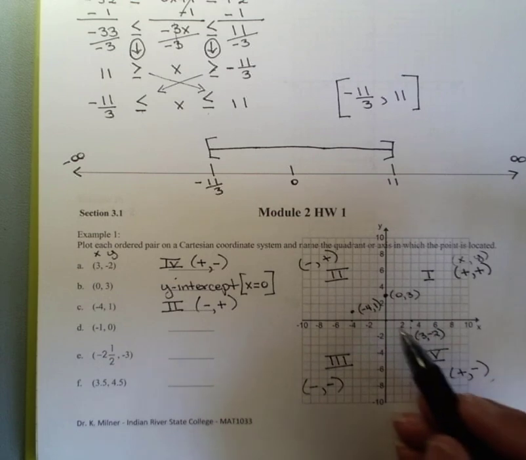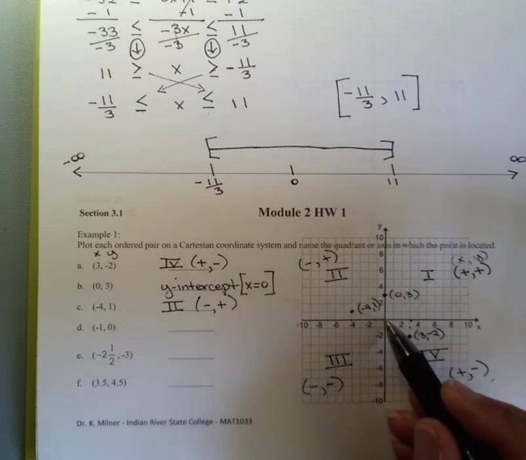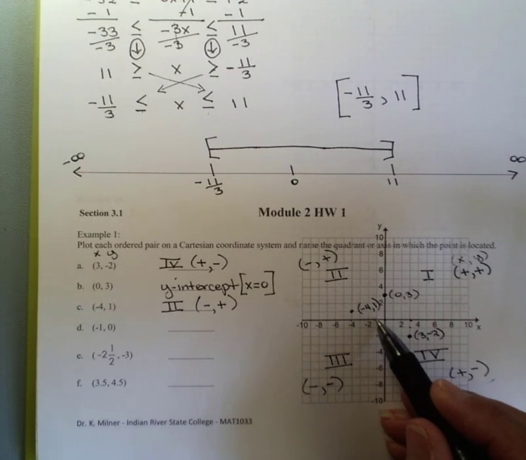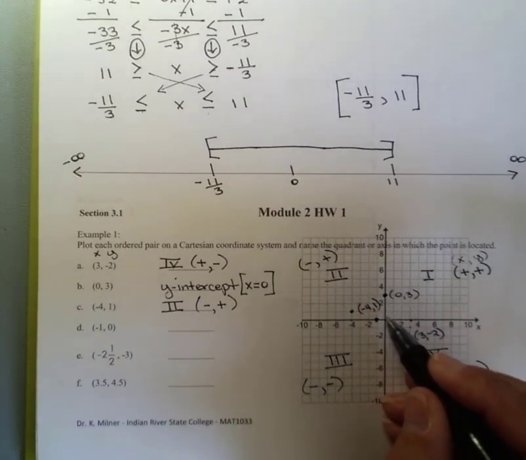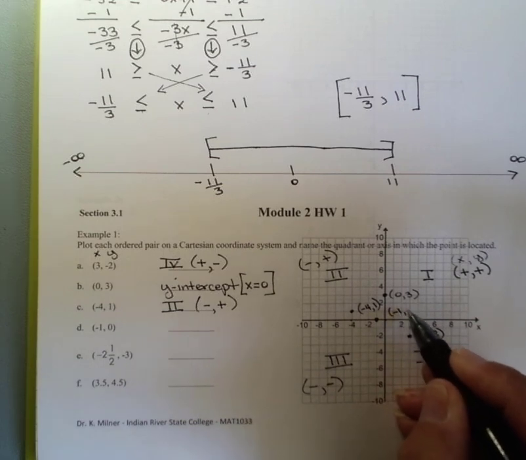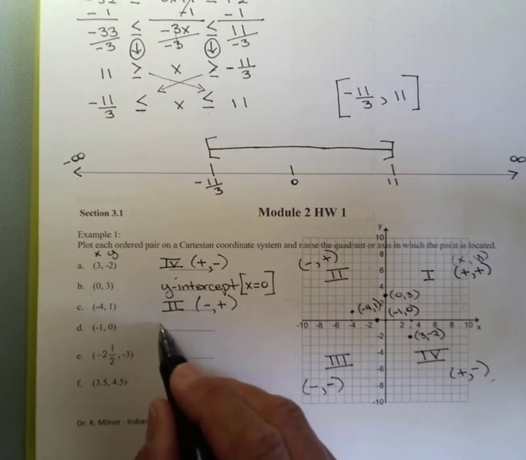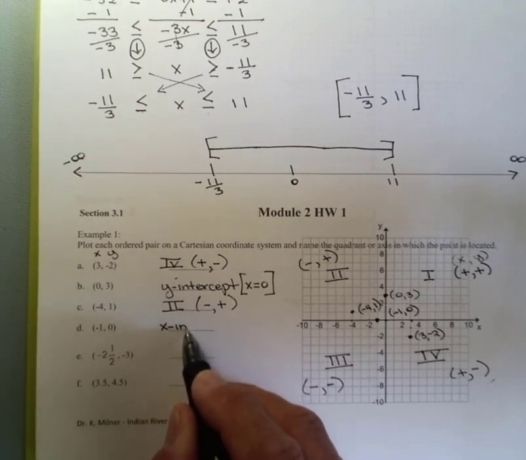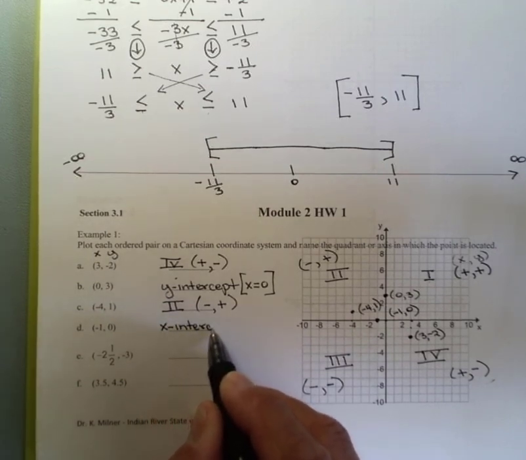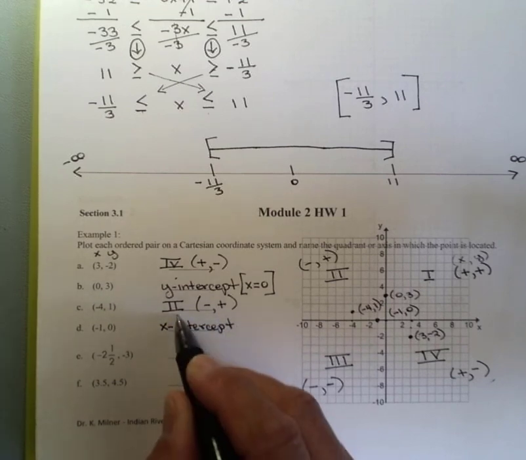Another one is going to be (-1, 0). In the x direction we go over 1, but we don't move anywhere for y, so it's right here. That's the opposite of what we did a minute ago. This is (-1, 0), isn't it? You see how those two are opposites? What do you think we call this one? You're right, it's the x-intercept. It is where it crosses the x-axis.